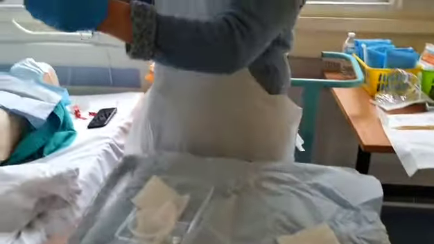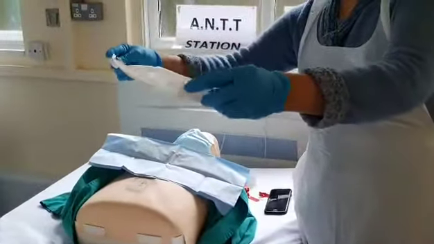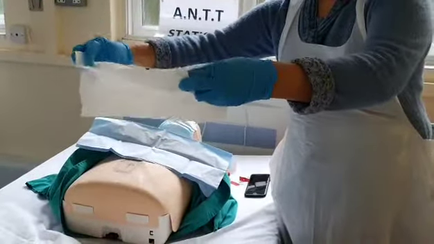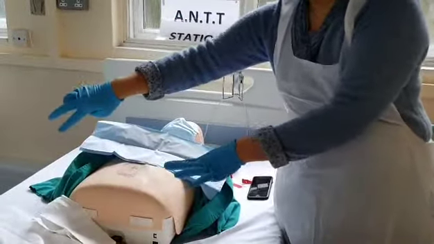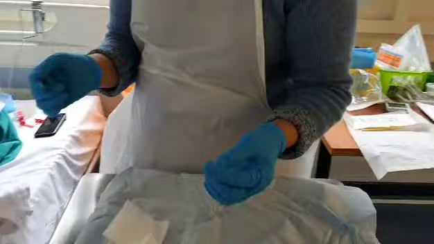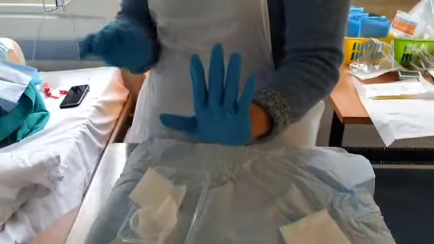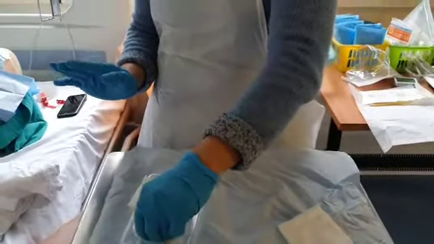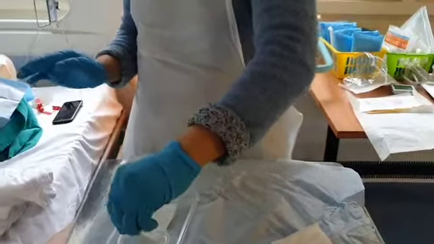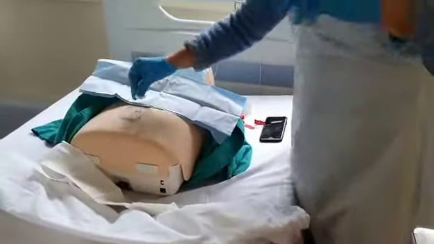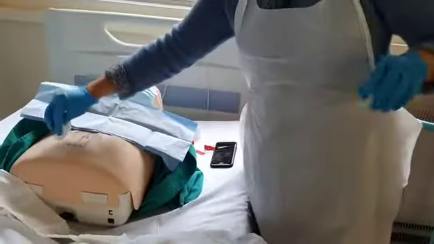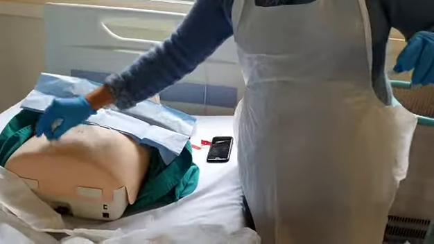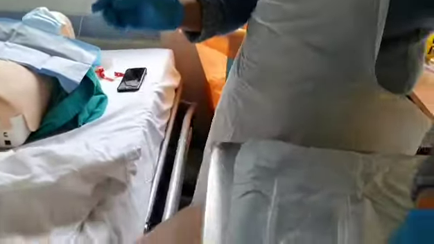Second one. Open and drop. Okay, Miss Assessor, I can now declare that this is my sterile, this is my clean hand. Okay. Dip, squeeze, drop, one stroke, throw, dip, pick, drop, pat dry, throw.